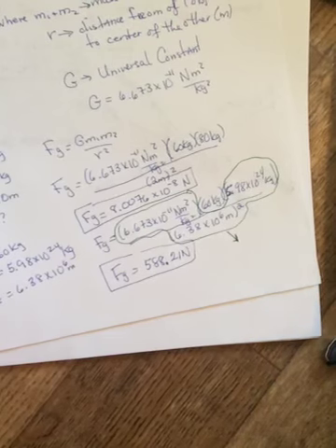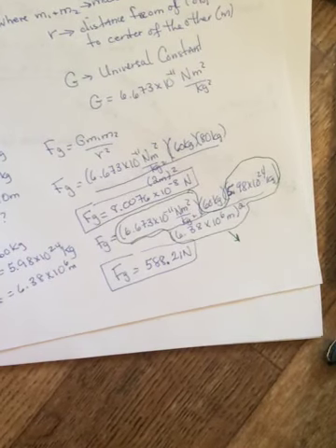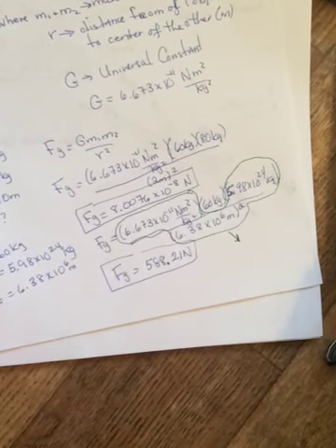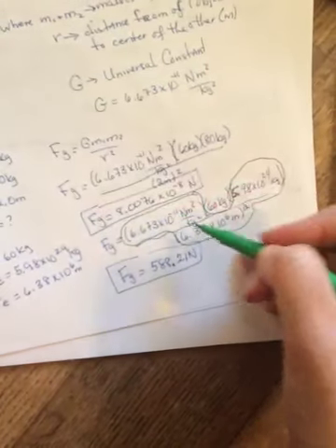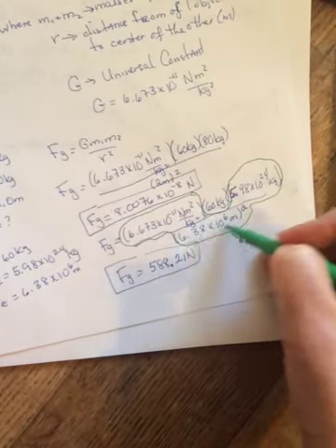Actually, I'm going to do it too. 3 to the 11th times 5.98 to the 24th divided by 6.38 to the 6th squared. And I didn't say it, but you might not be right on the surface of the Earth.